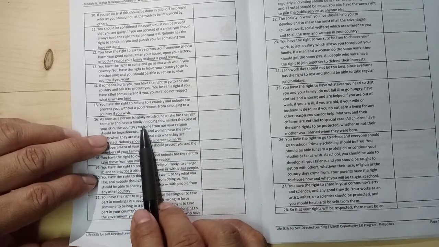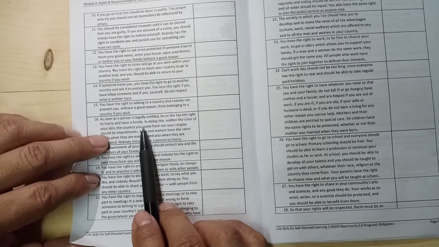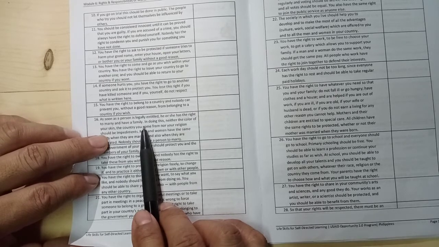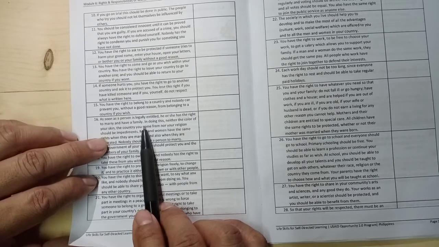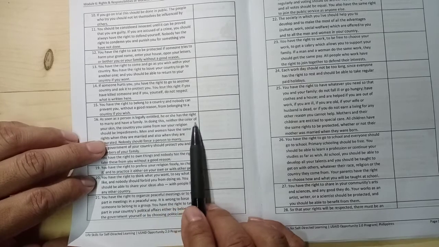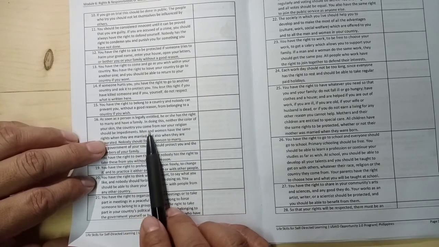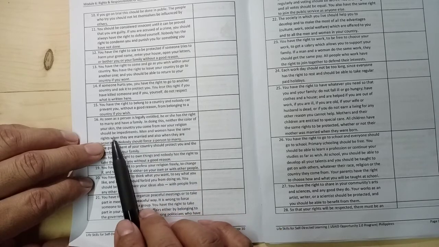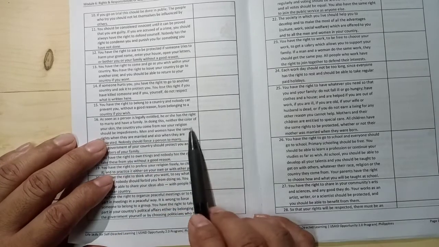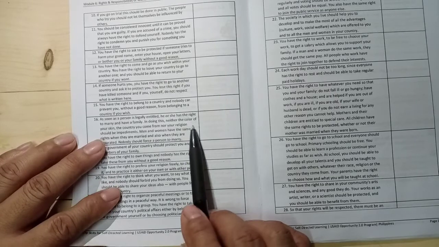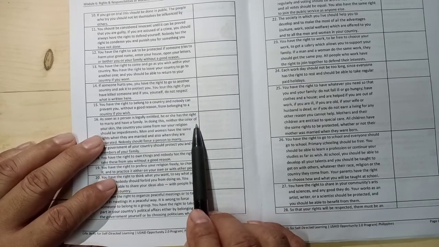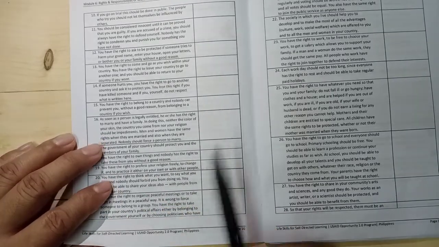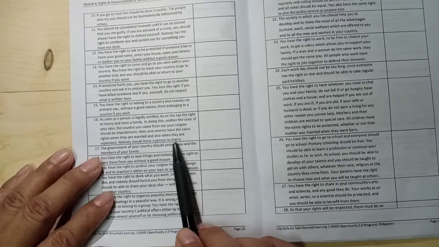Number 16, as soon as a person is legally entitled, he or she has the right to marry and have a family. So, pag dumating na yung legal age natin, pwede na tayong mag-asawa at magkapamilya. In doing this, neither the color of your skin, the country you come from, nor your religion should be impediments. So, walang magiging balakid kahit saang bansa ka galing, kahit anong religion mo. So, pag nasa legal age ka na, pwede ka nang mag-asawa.